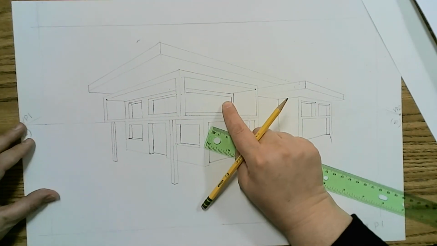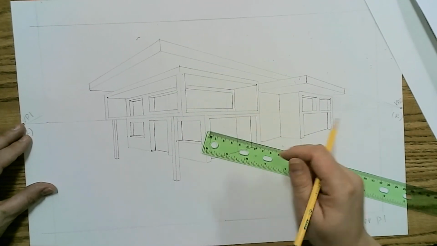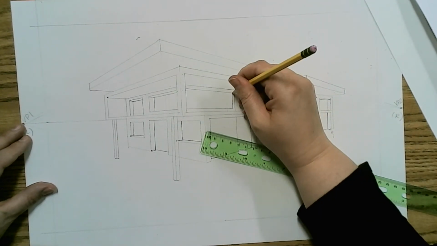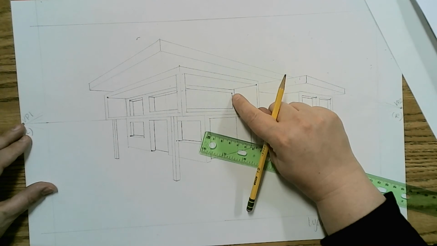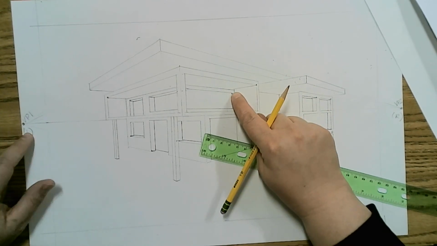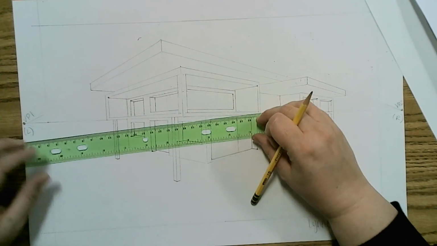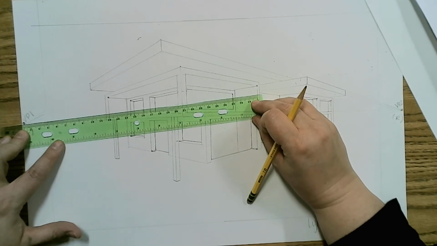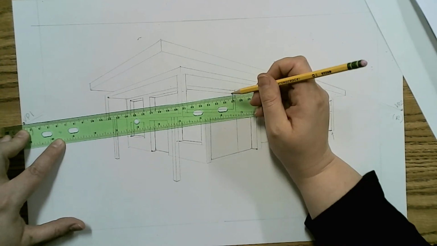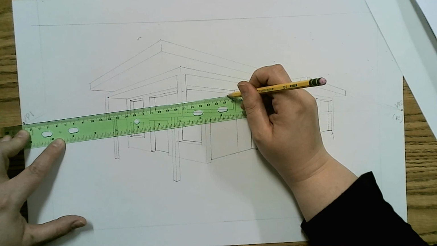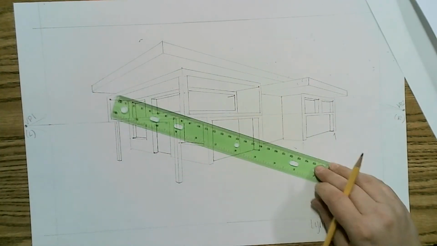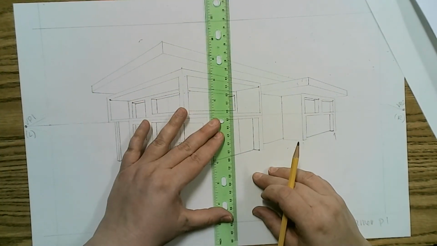Over on here, now we're on the right-hand side of the corner. So the little baby interior angle of the window, we're going to use the left vanishing point to draw the inside. Okay. So then I'm going to cut it off vertically.